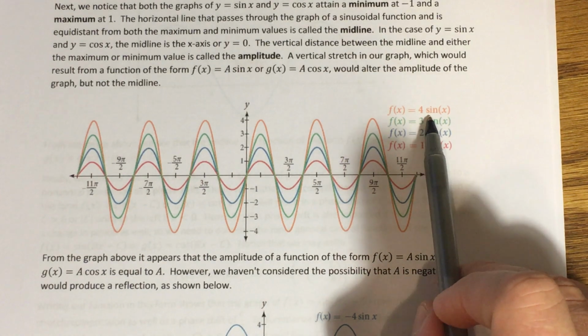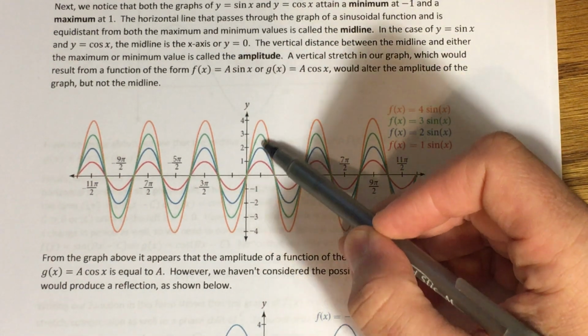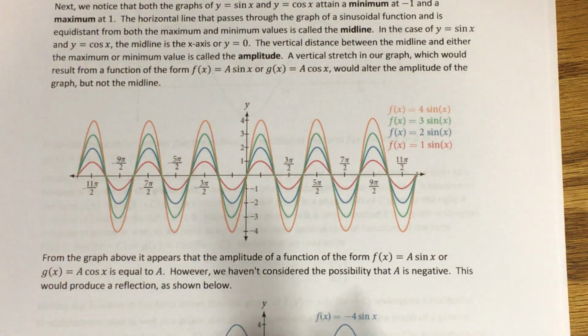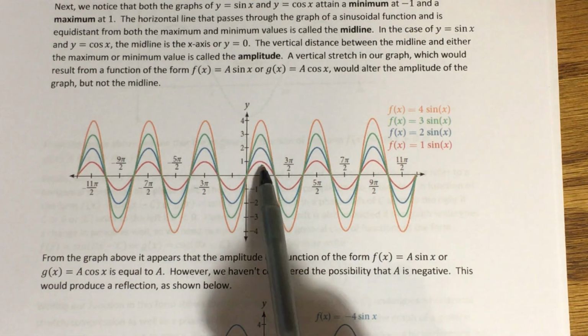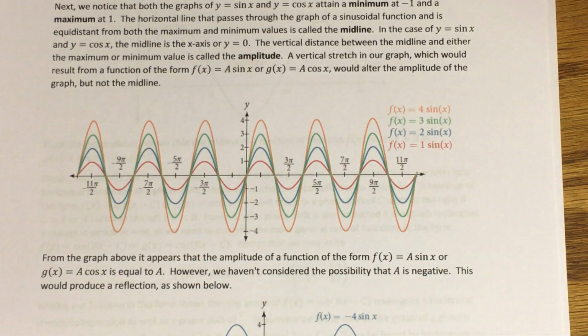Look at the yellow graph. I multiply by a 4, and now the distance from the midline to my maximum value is 4. My amplitude is 4. Same thing for the green graph. I multiplied by a 3. The amplitude visually can be verified to be 3. So it looks like that constant gives us our amplitude. Or in other words, if I have a graph of the form f of x equals a sine of x, or g of x equals a cosine of x, it looks like the amplitude is exactly equal to that a.